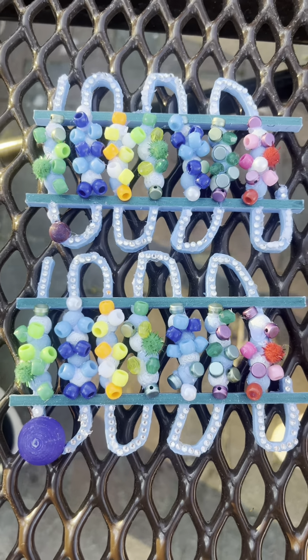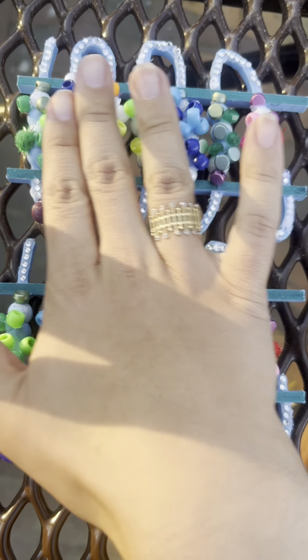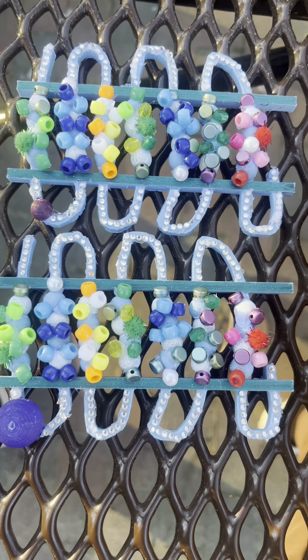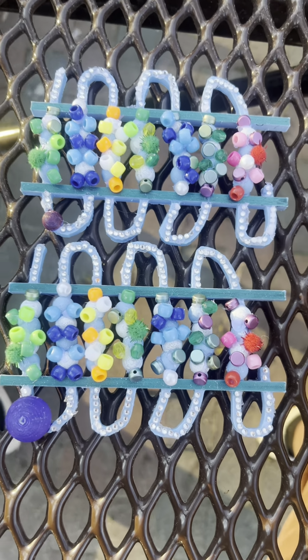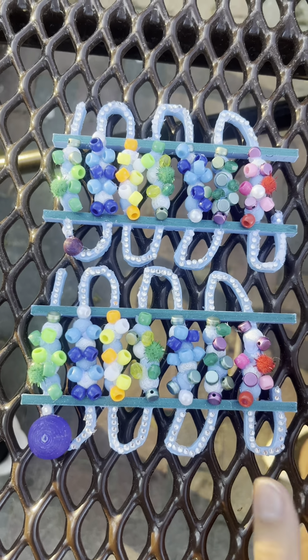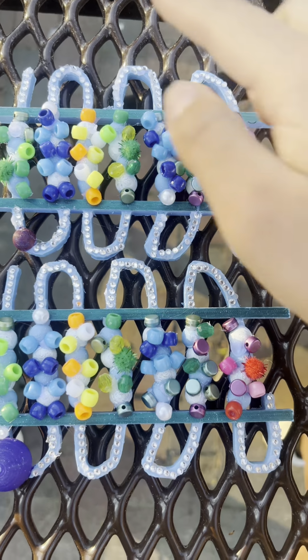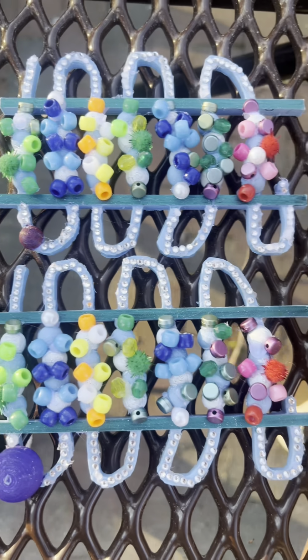To represent this, I have a 3D model using beads to represent the amino acids, because MC1R actually has 317 amino acids, so I used a bunch of different beads to represent that. And then you have the lovely bedazzling to show the helical structure.